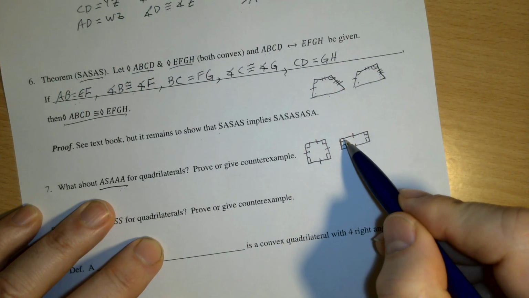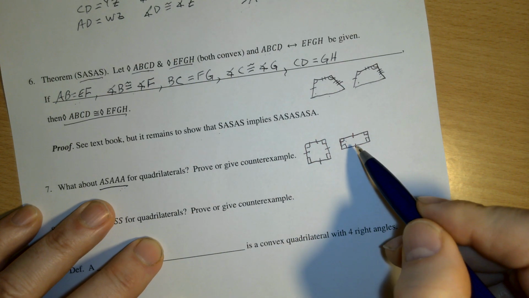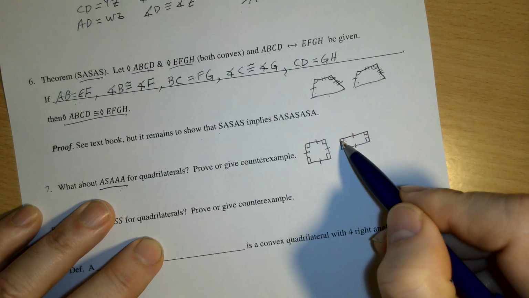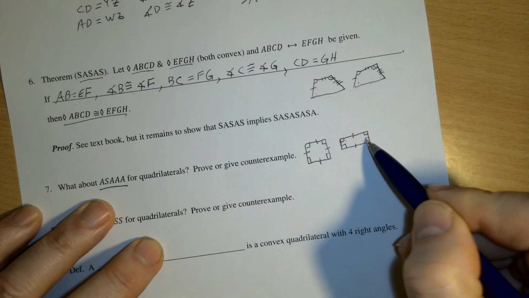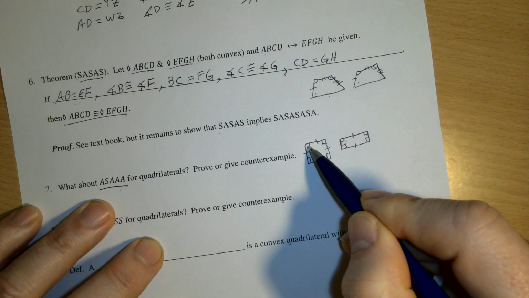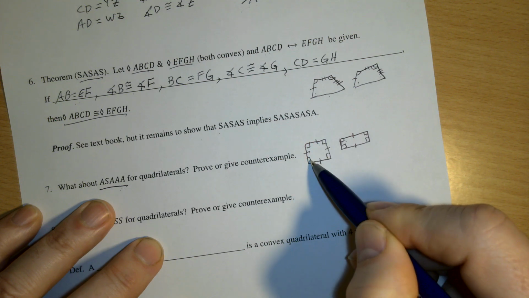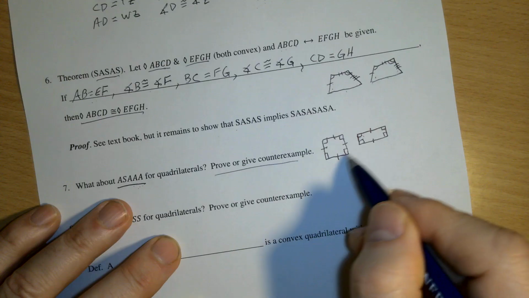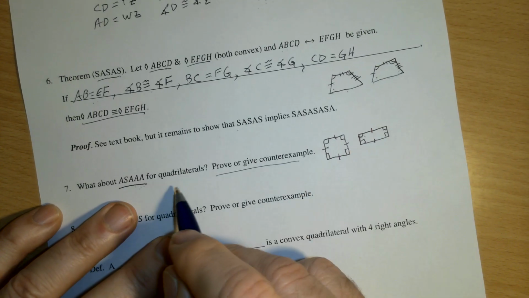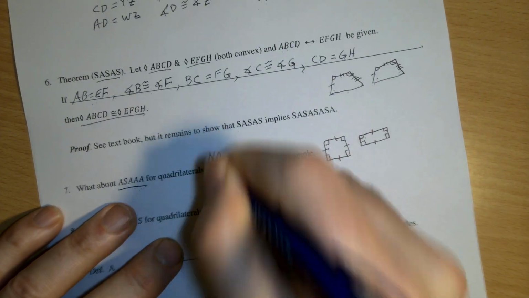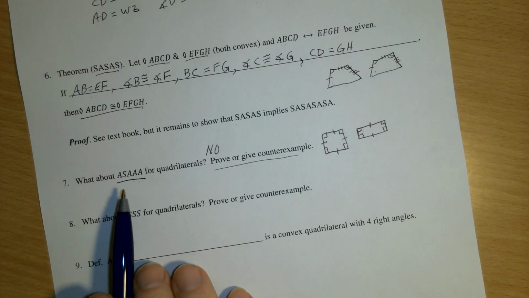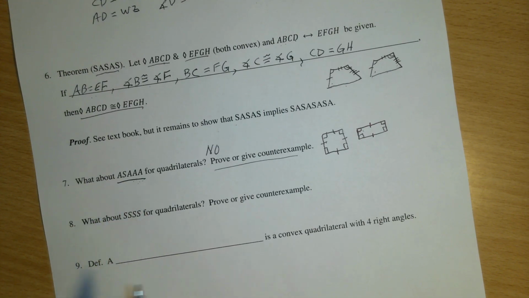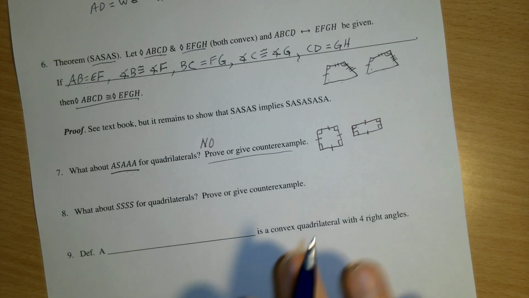We need angle, side, angle, angle, angle. So this holds, but these are definitely not congruent to each other. So that would not hold. That is not a theorem. If you just have angle, side, angle, angle, angle, that's not enough to prove that two quadrilaterals are congruent.